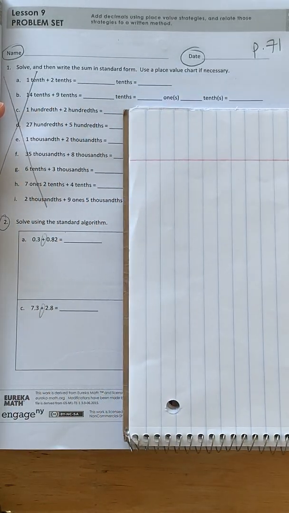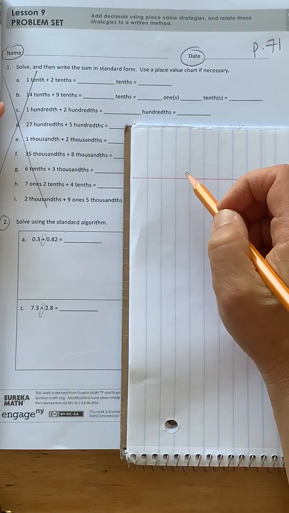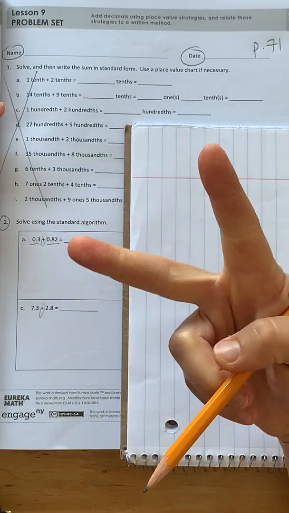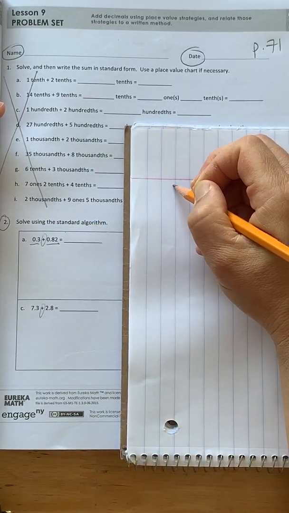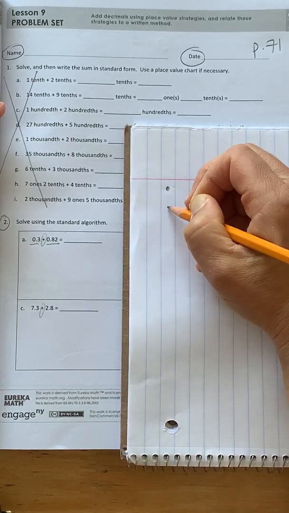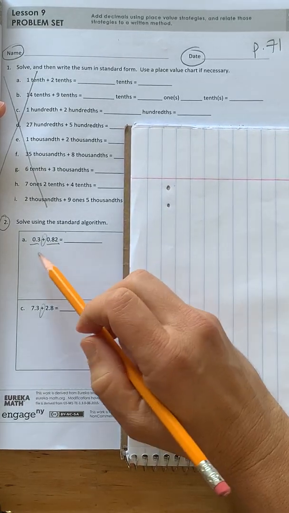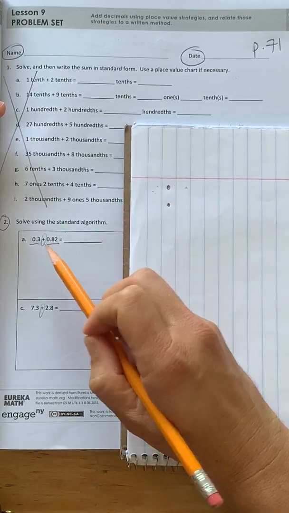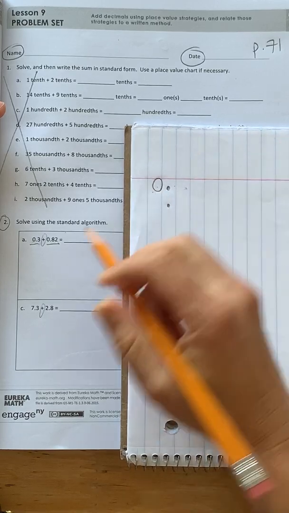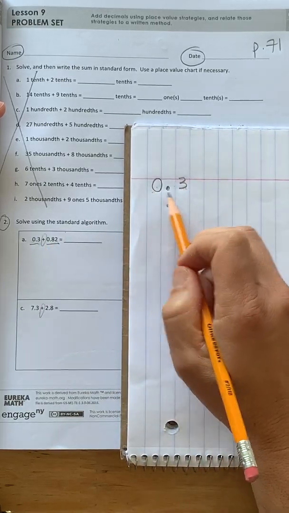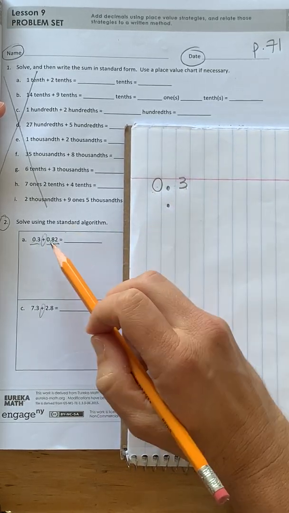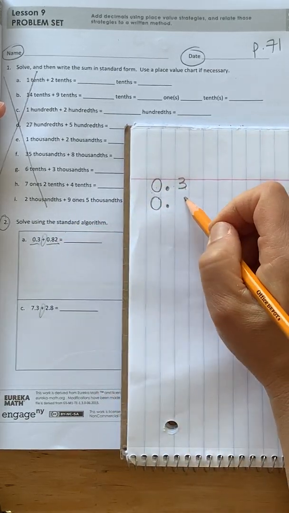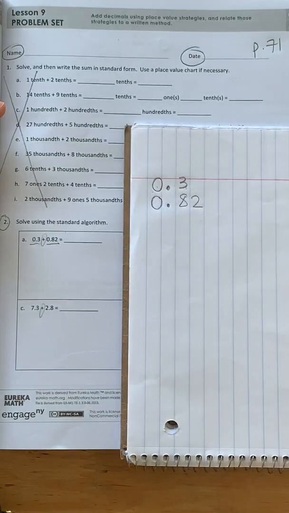So here's a strategy of how to do addition of decimals. First, you see how many numbers you're adding. In this problem, it's 2. So I'm going to put 2 decimal points. Then you write the number exactly how it appears on either side of the decimal. So this one, you can see the 0 is on this side, the 3 is on this side. I read this number 3 tenths. And this one, 0 is on this side, the 8 and the 2 are on the other side.